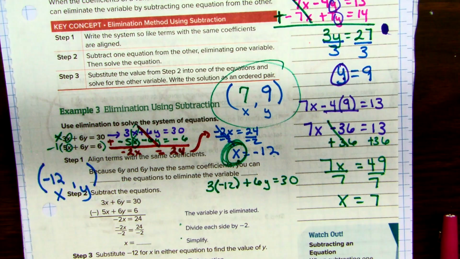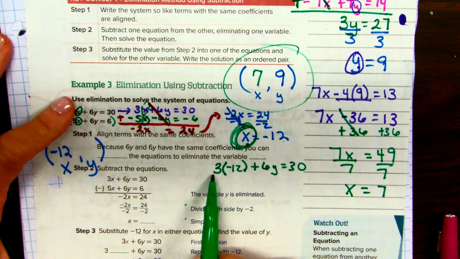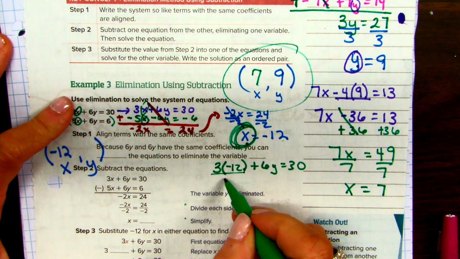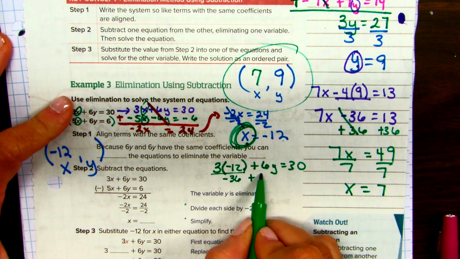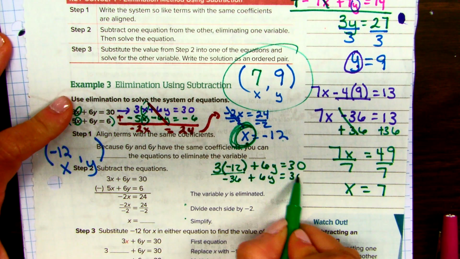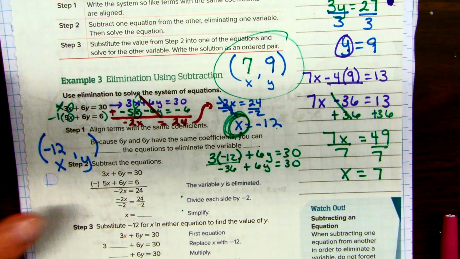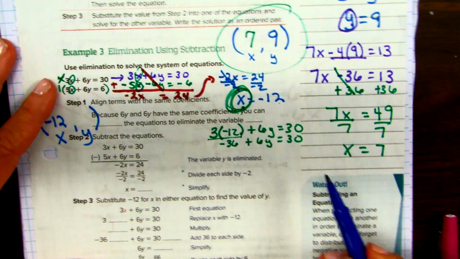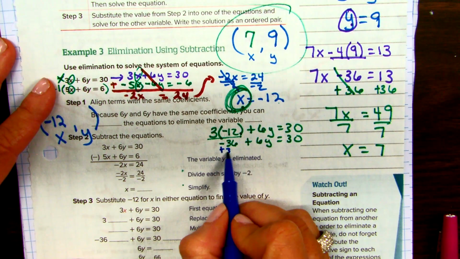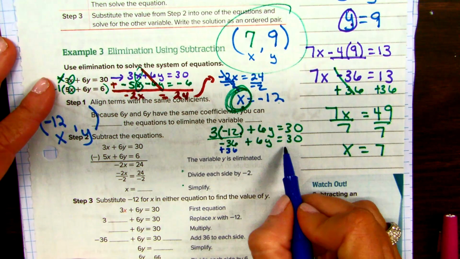And now it's just solving an equation. You have those like terms there. 3 times negative 12 is negative 36. What's the opposite of negative 36? Positive 36, right? Remember, you need to have opposites to cancel. We've been doing it all year.